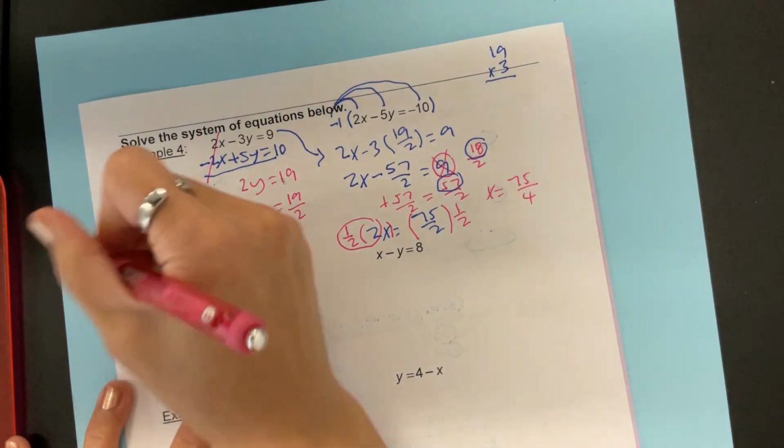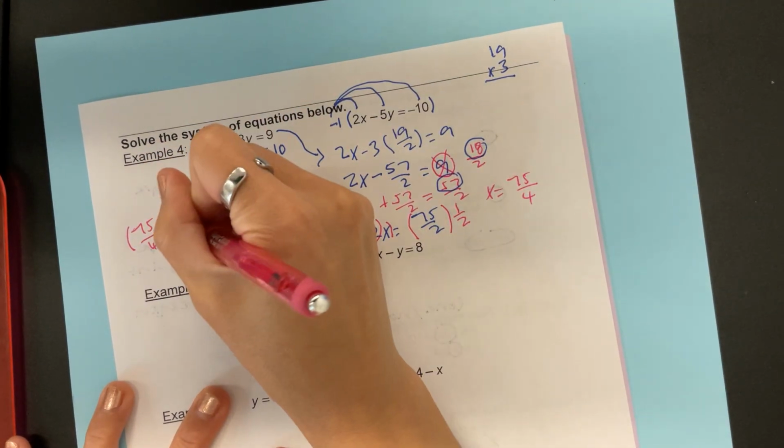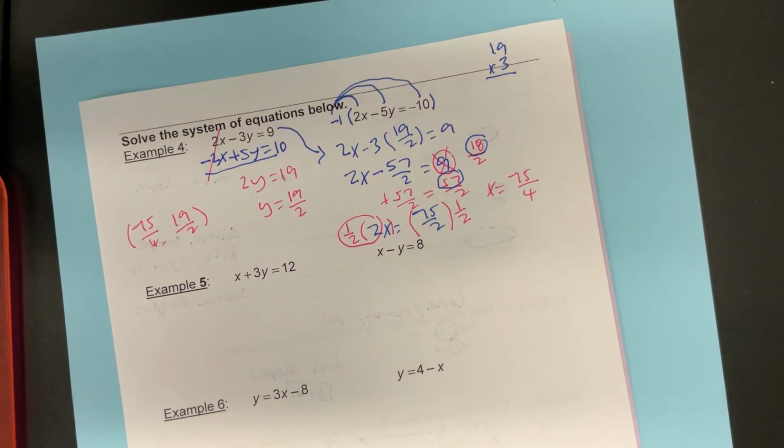So our ordered pair, this is very ugly. I'm not going to give you one ugly like this. But it is a good practice, okay? If you have good number sense, that shouldn't be a problem, okay? If your summer was really long, it could be a little intense. Okay, let's go on to example number 5.